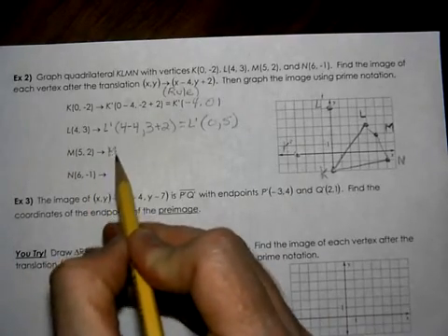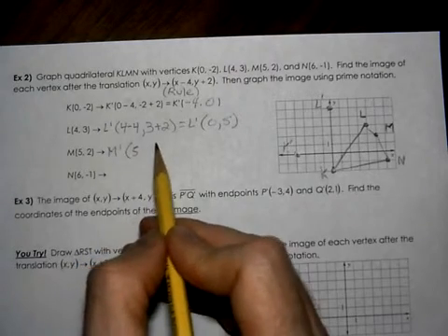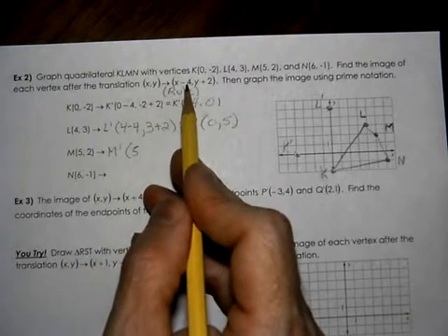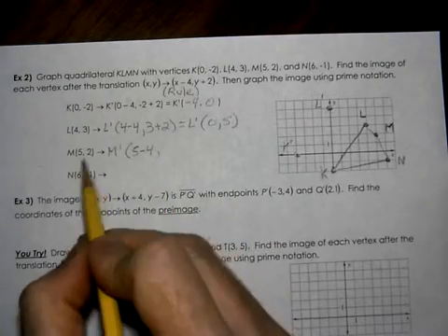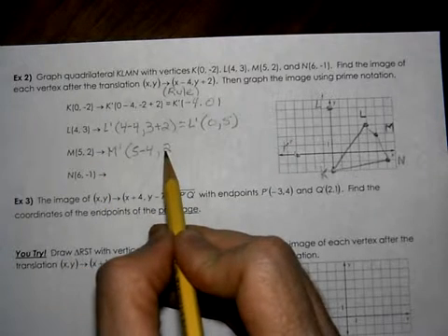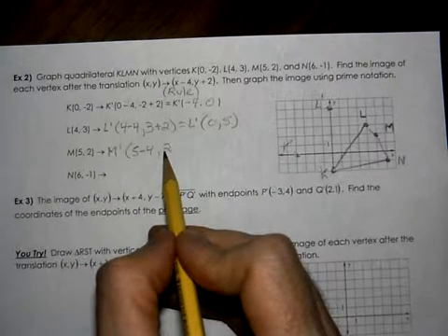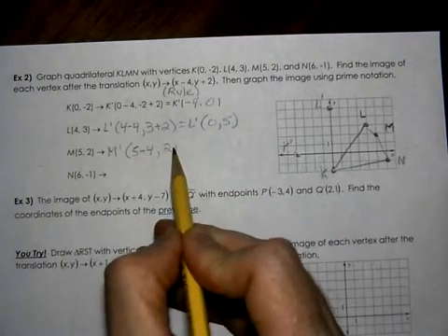Our M prime, we're going to start at 5. We're going to move our points 4 to the left. Take your Y, which is 2. And what are we going to do with that? We're going to move up 2.